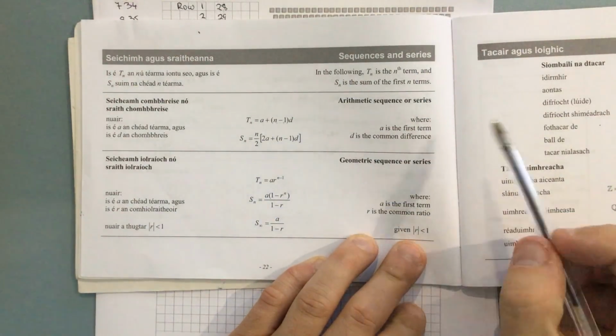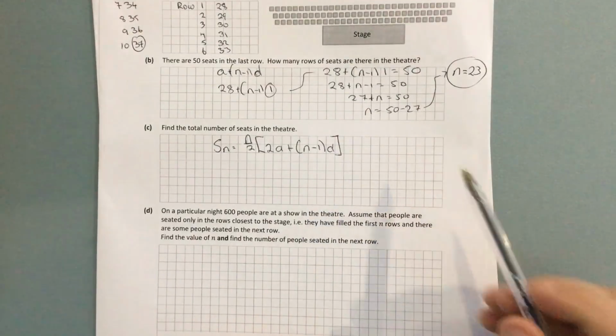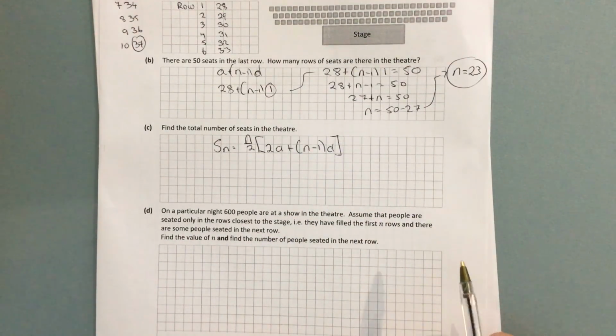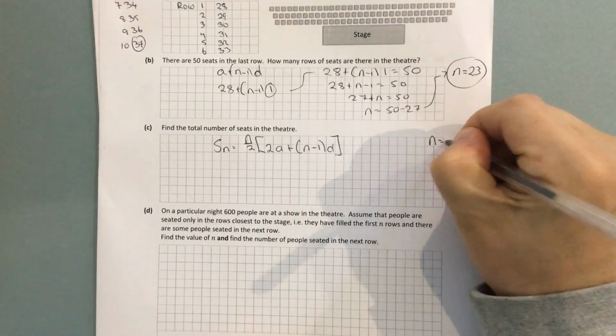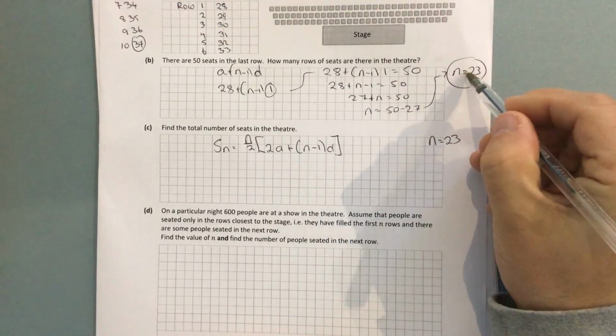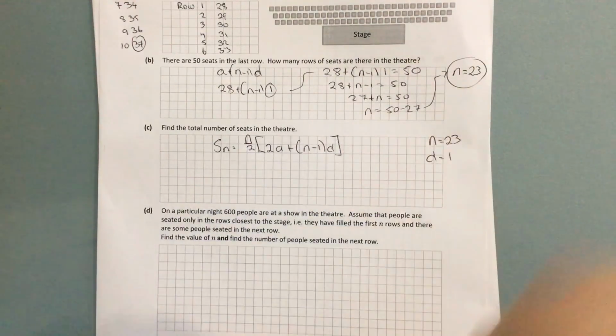Okay, again, just to clarify, where a is the first term, d is the common difference. So you put in a formula. Okay, so this is actually a 10-mark question. So even if you have this formula down, you still get 3 marks. So I know in this case, we already know that n is equal to 23. We found that in the previous question. I know the difference every time is 1. Okay, because every time you go back a row, it's an extra seat.